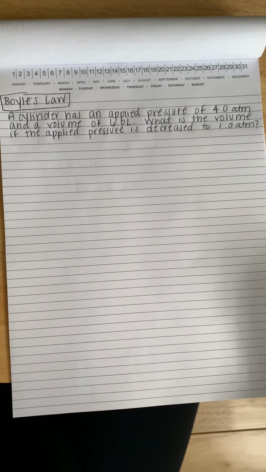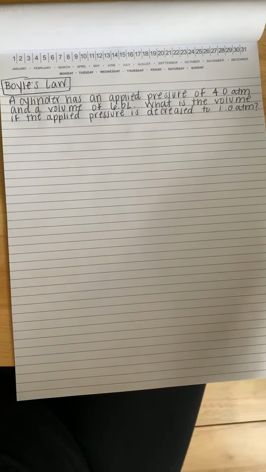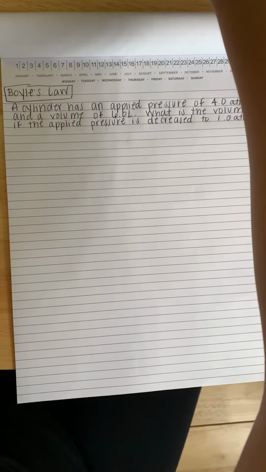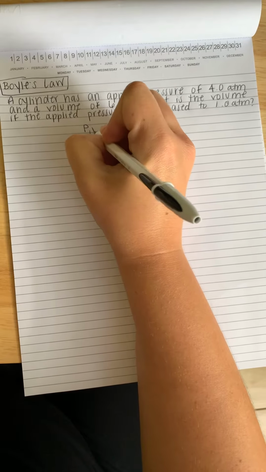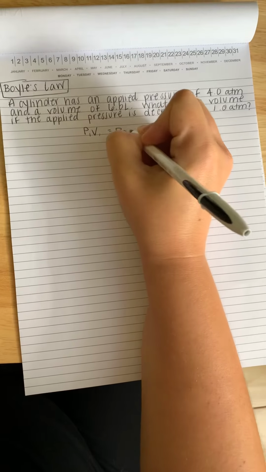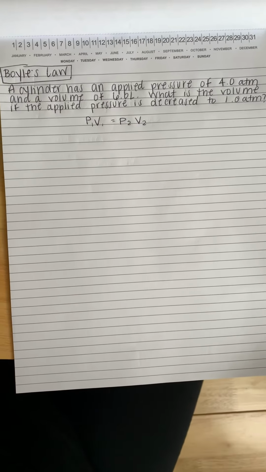A cylinder has an applied pressure of 4.0 atmospheres and a volume of 6.0 liters. So what is the volume if the applied pressure is decreased to 1.0 atmospheres? Alright, so remember your equation for Boyle's law is P1 V1 equals P2 V2, okay? Because Boyle's law is the relationship between pressure and volume.